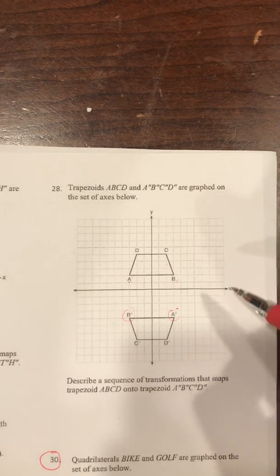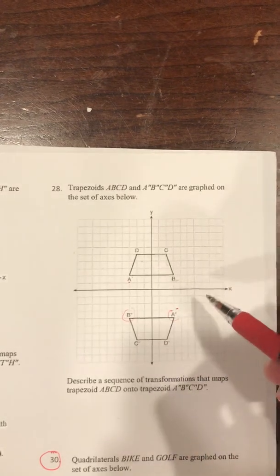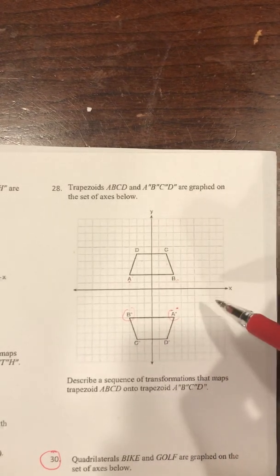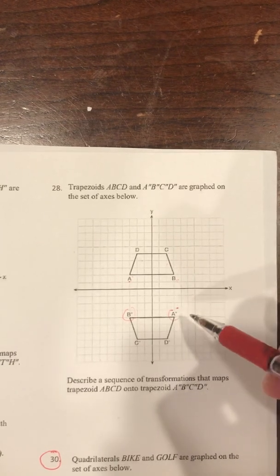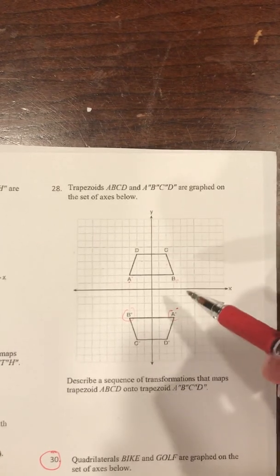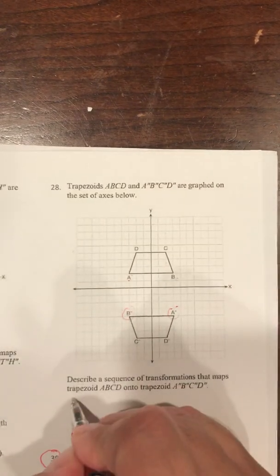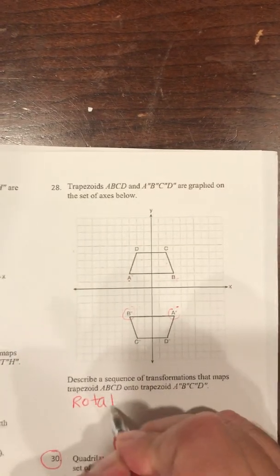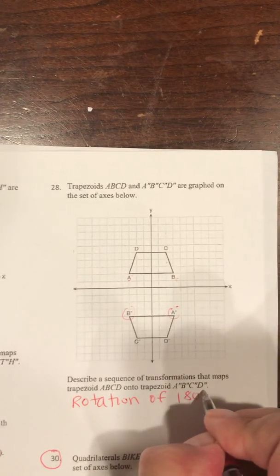So what really happened here, and before you get into it, you got to pay attention to this, is that it rotated. You could have had a reflection, but it would also have to rotate. Okay, so this is going to be a rotation of 180 degrees.